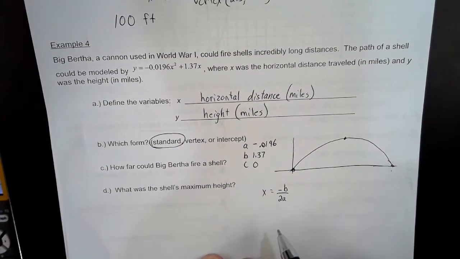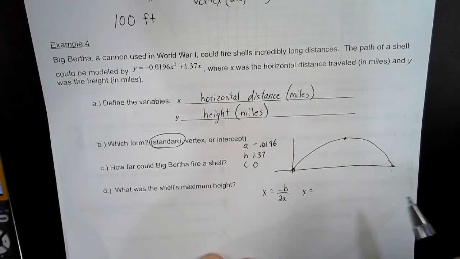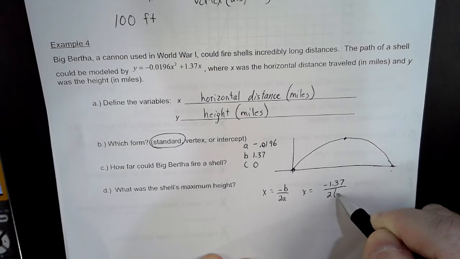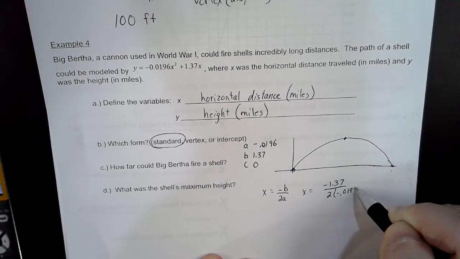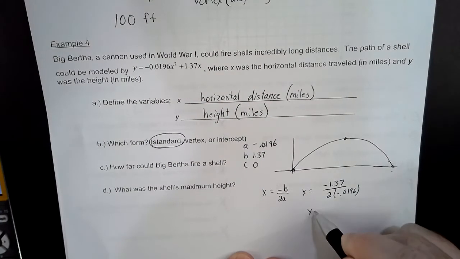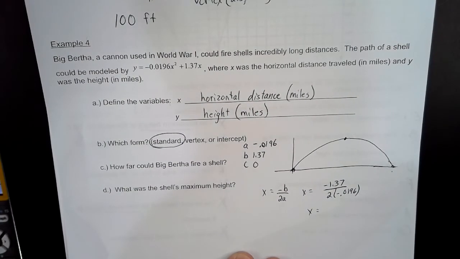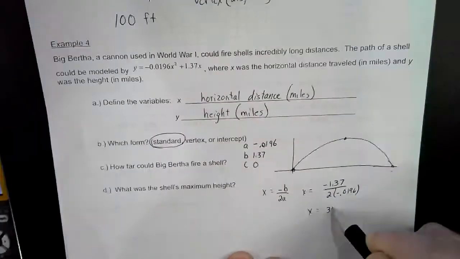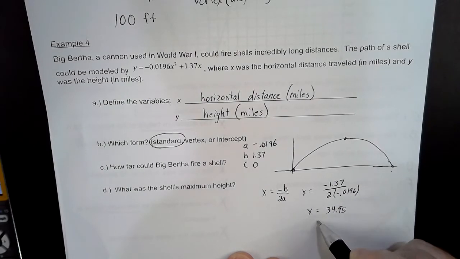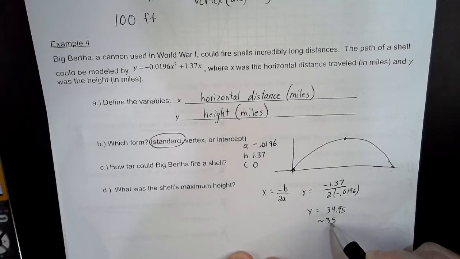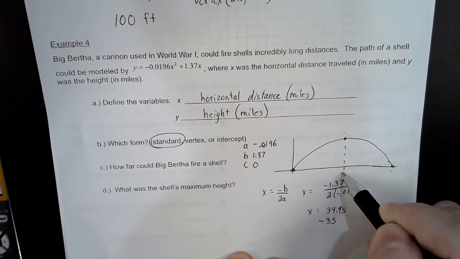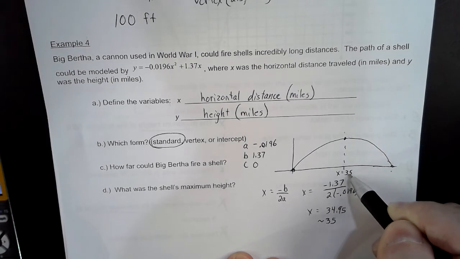So when I do this math, negative B, so we get negative 1.37 over 2 times negative 0.0196. And that comes out to be, already calculated, 34.95. So we'll say about 35. So that's the x value right here. X equals 35.